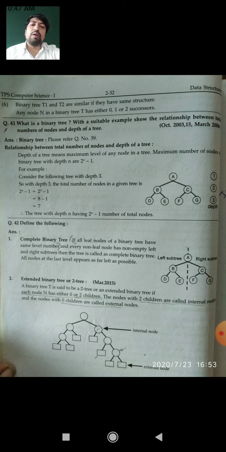Maximum number of nodes in a binary tree with depth n. I already told you that we should take the depth of the tree as the number n. The formula for the maximum number of nodes in a tree is equal to 2 to the power n minus 1.